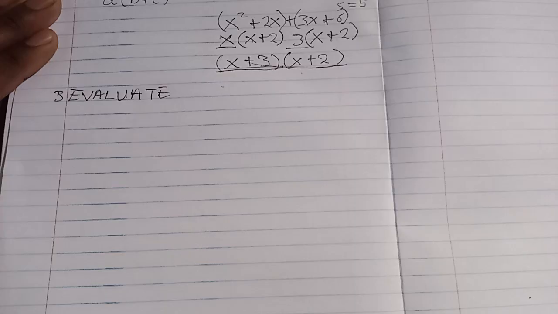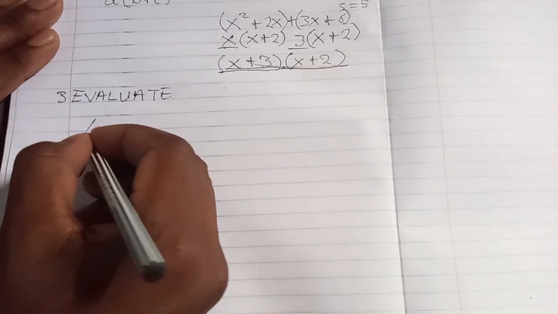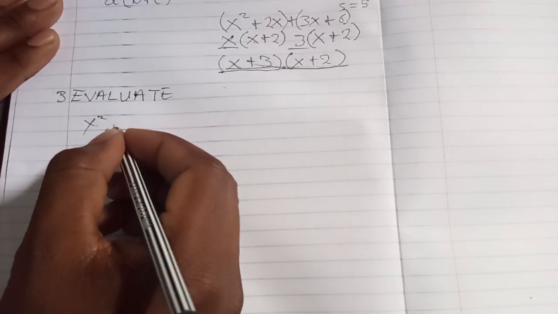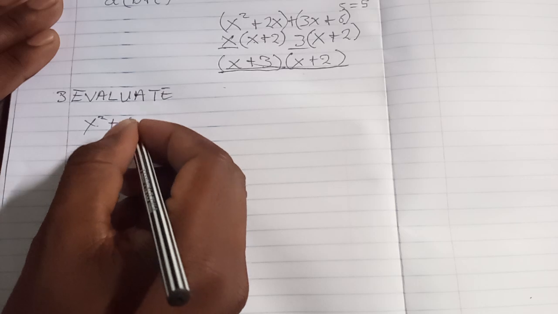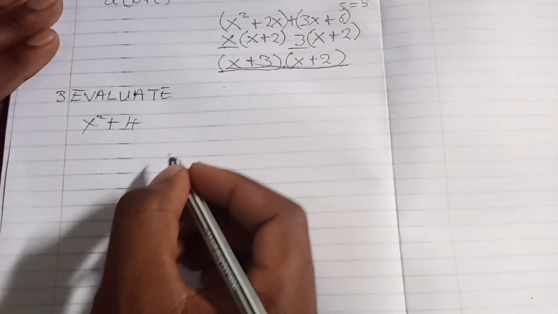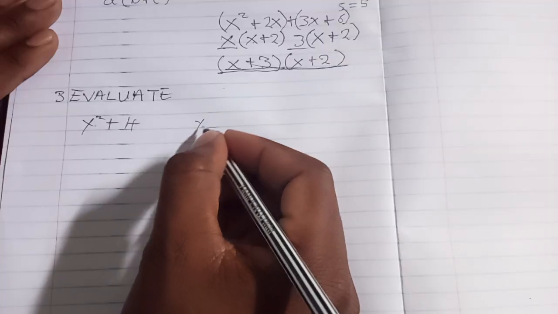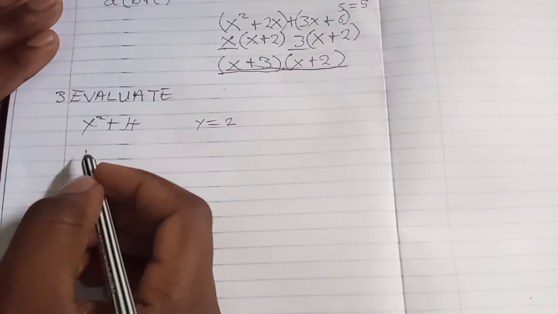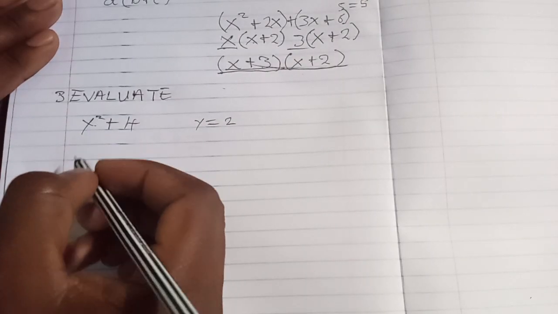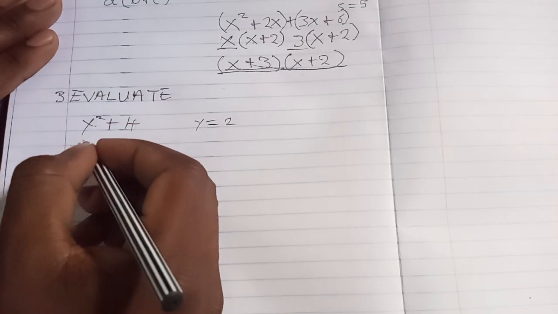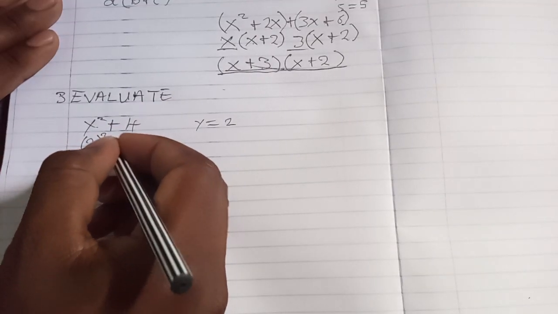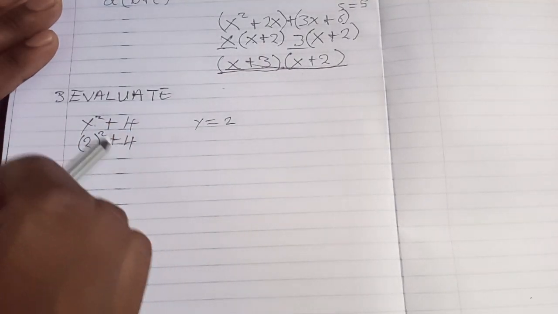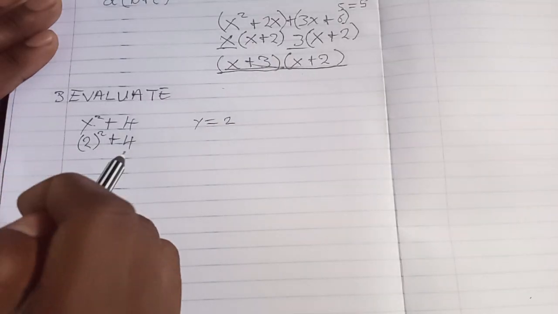So for example, if they say y squared plus a 4, then they will say, given that y is equal to 2, find this. This is simple and straightforward because you just substitute where there is y with 2, like this, plus a 4. But the main issue here is that you follow the order of BODMAS.